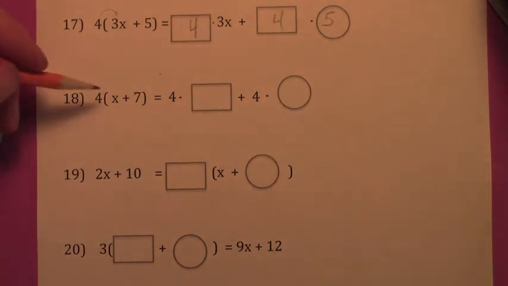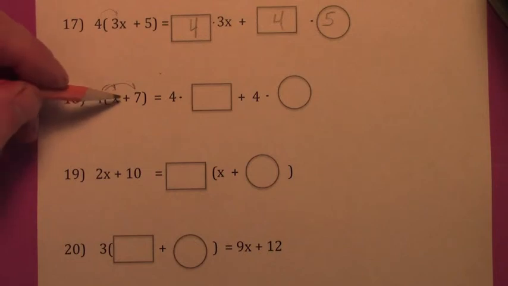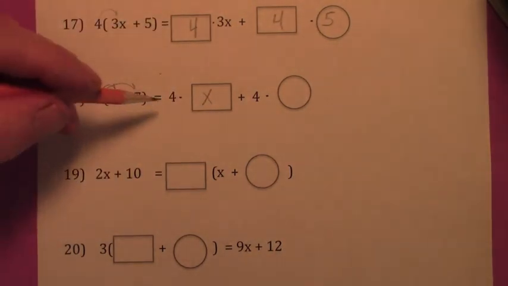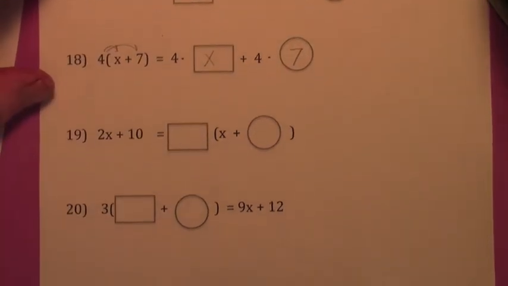Okay. Here, the distributive law says this 4 has to multiply each of them, so 4 times x has to equal 4 times something. That makes this an x. 4 times 7 has to equal 4 times something. This has to be a 7. That's what the distributive law says.